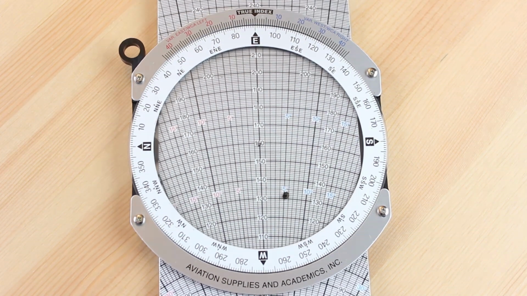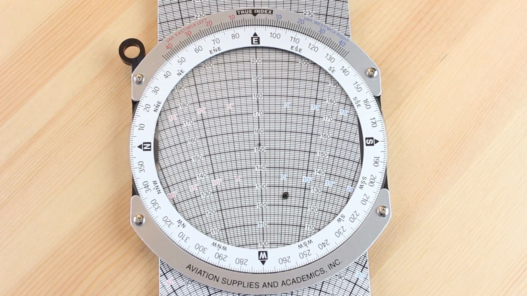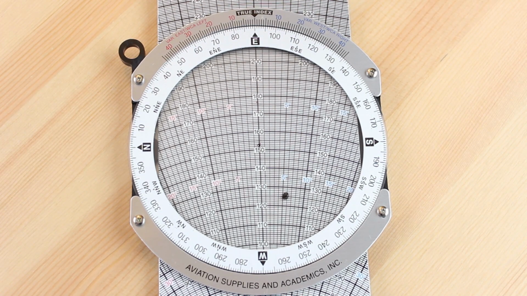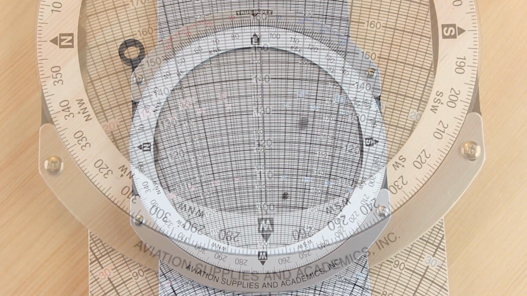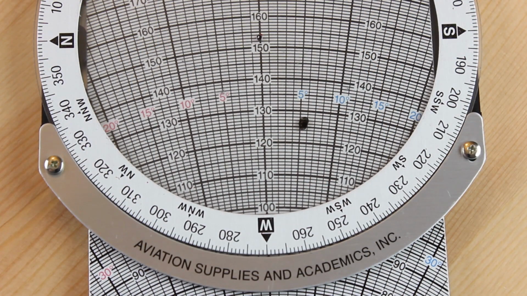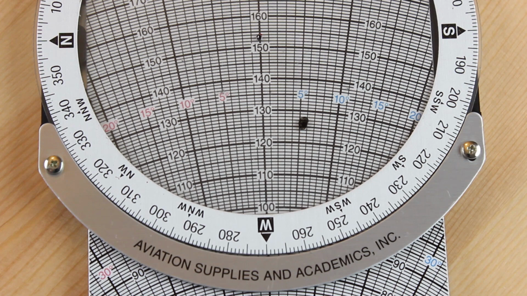Now that we've set that, we're going to take that little wind velocity mark that we made, and we are going to slide it until it's on top of the true airspeed of our airplane, which is a 125 knot true airspeed. And that's all we need to do. The answer is literally right in front of us.